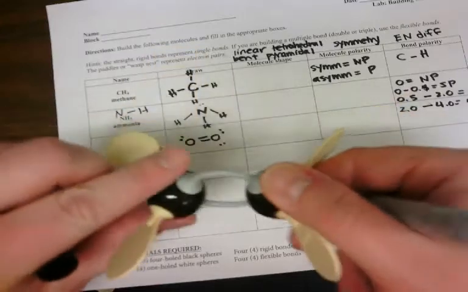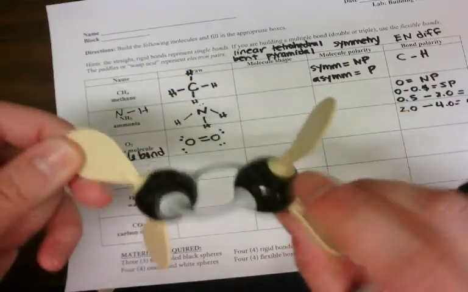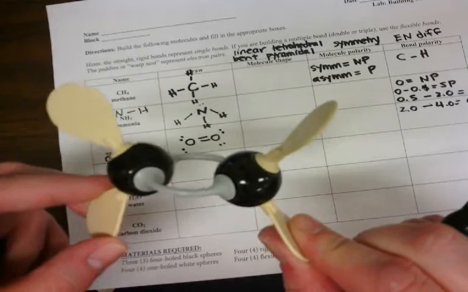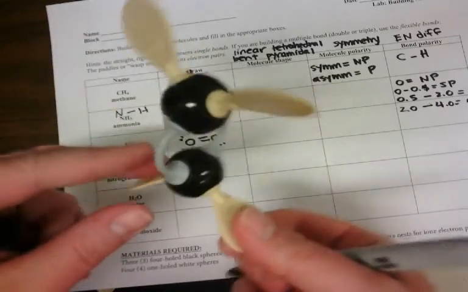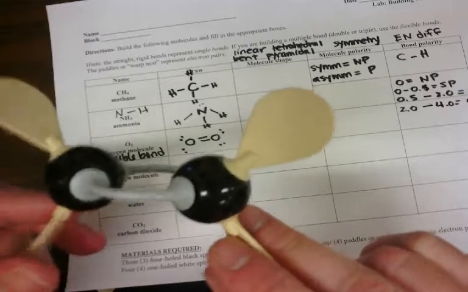Molecule shape: linear, tetrahedral, bent, pyramidal. Check your notes. Use your resources. Molecule polarity: does it look symmetrical or does it look asymmetrical? If you chop it down one axis, does it look the same? If you chop it down another axis, does it look the same? Okay? Finally, the bond polarity.